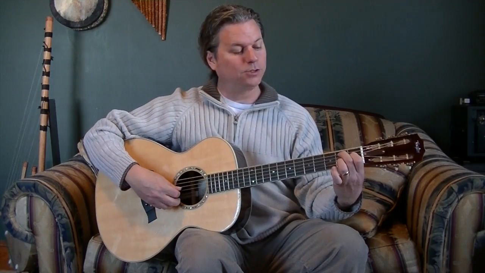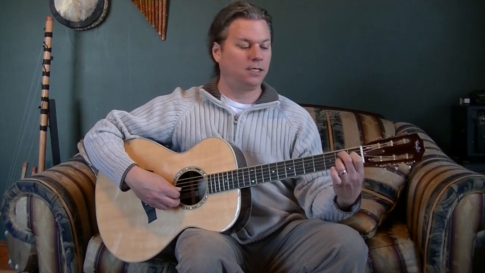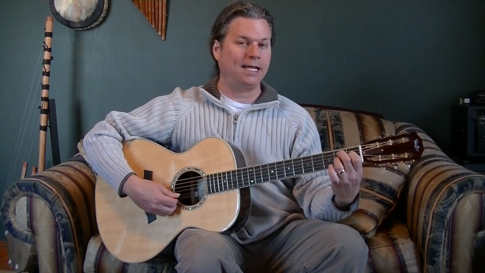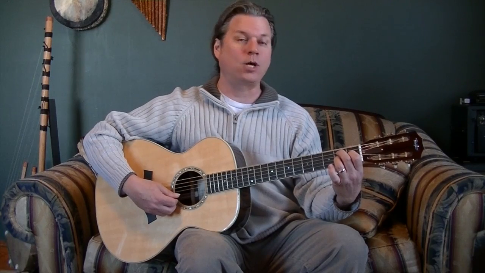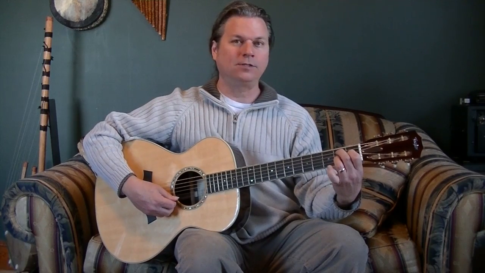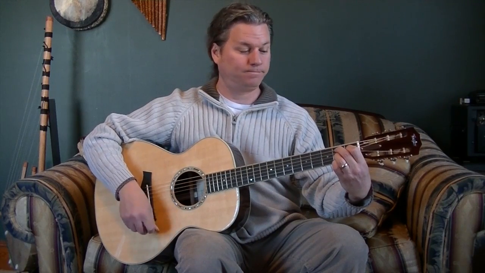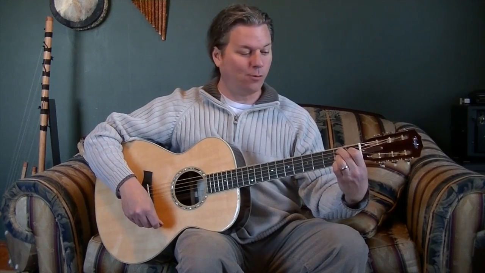Now the 3rd string is 2nd fret, but it's with your 3rd finger. Should sound like that. And then the 2nd string is open. And then this little finger that's hanging out here has to tuck in a little bit and play the 2nd fret on string 1. And that's a 4-finger chord.